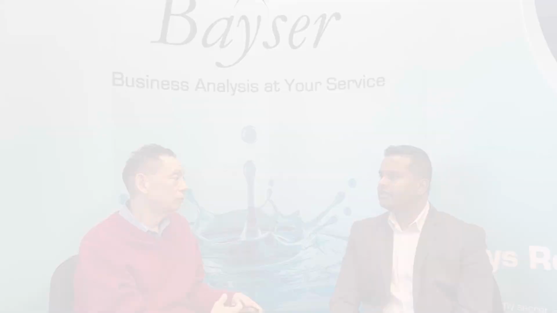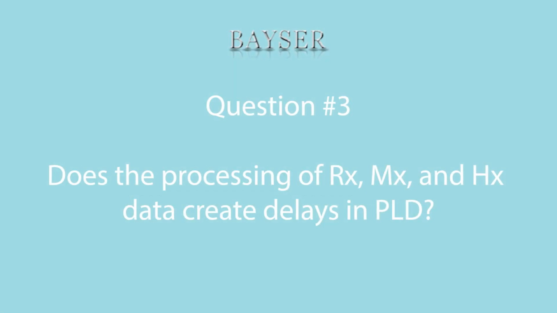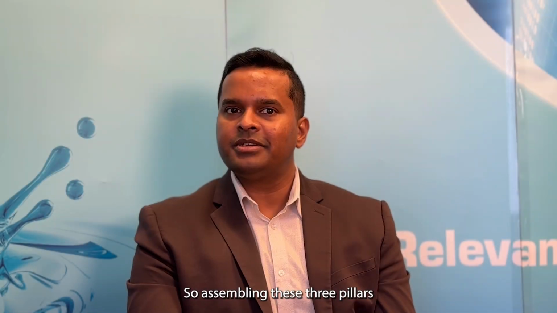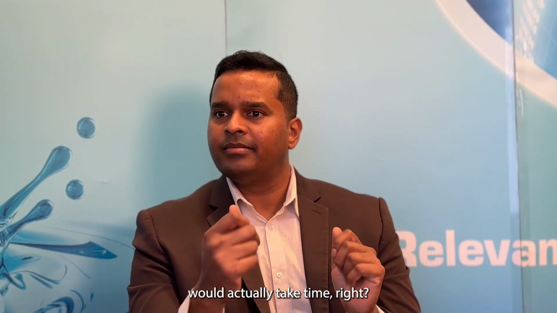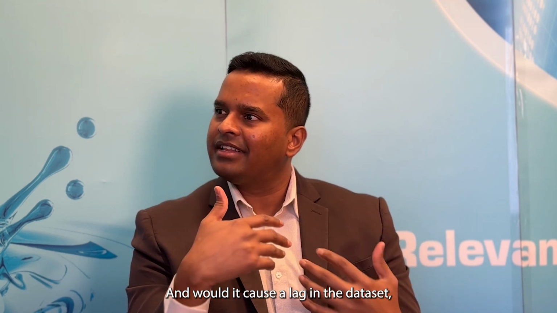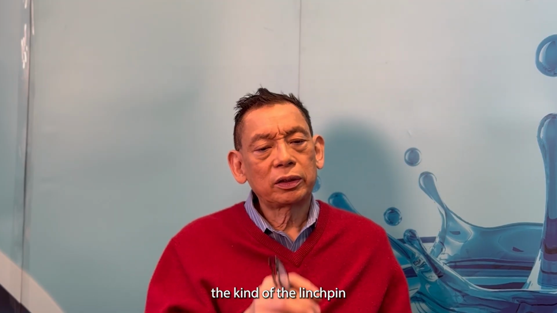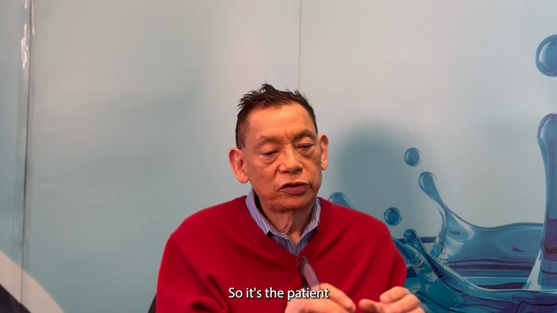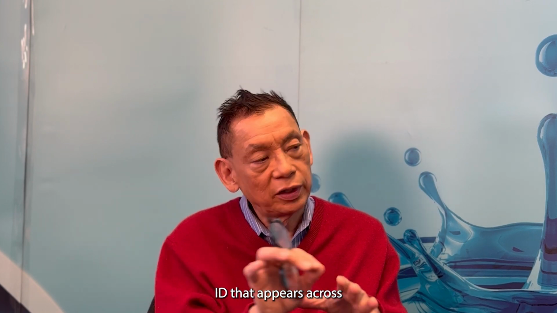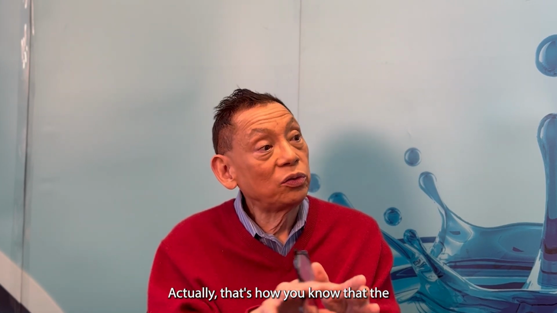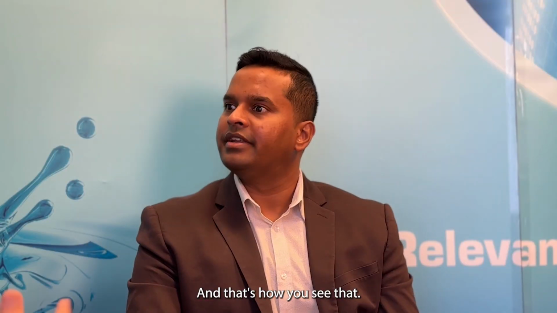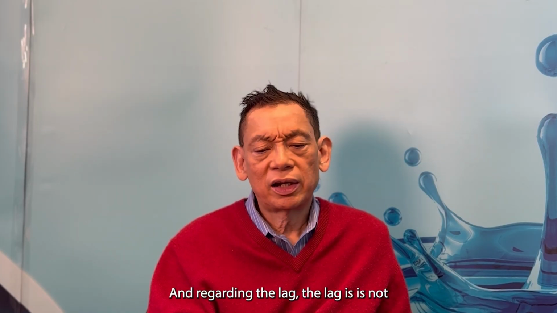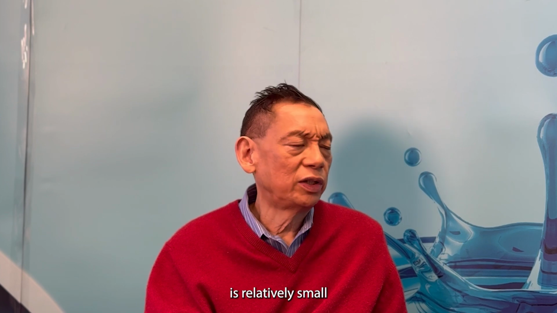Got it. So assembling these three pillars would actually take time, right? And would it cause a lag in the data set? No, actually, the linchpin between the three pillars, as users of the data, we don't have much to do. It's the patient ID that appears across the different pillars. That's how you know that the patient went to the doctor, then filled a prescription in the pharmacy, then, oh my God, something happened, and got hospitalized. And this is how you see that. Regarding the lag, it's relatively small.